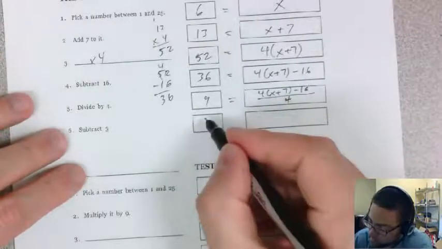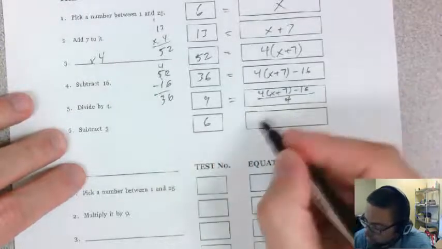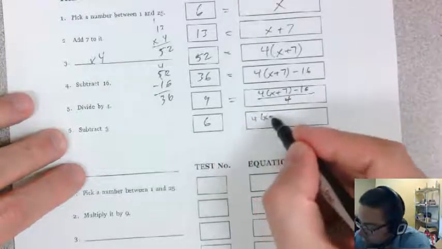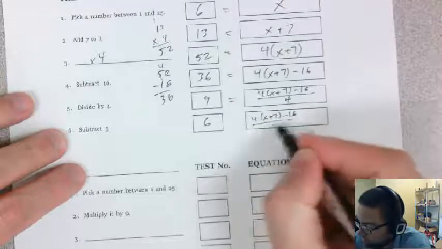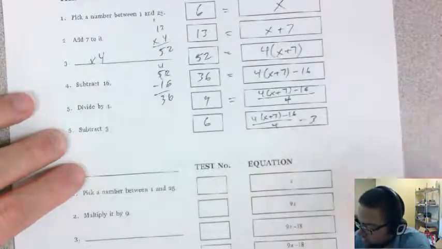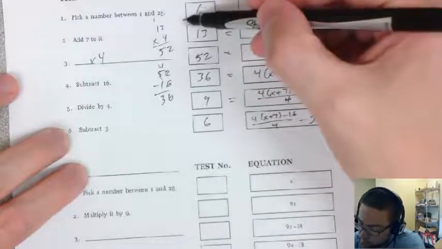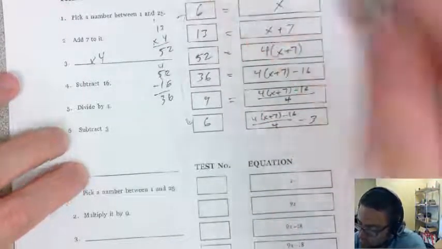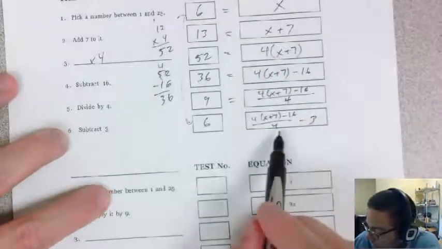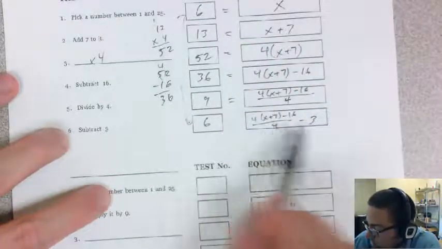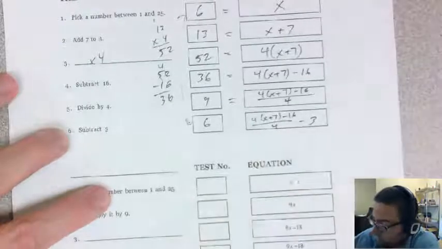Okay, and then the last thing is to subtract 3, which I would get 6, and all that, minus 3. And this one, I believe no matter what number you pick, you will always get your original number back. And you could probably simplify this expression so that you show that it's always equal to x.